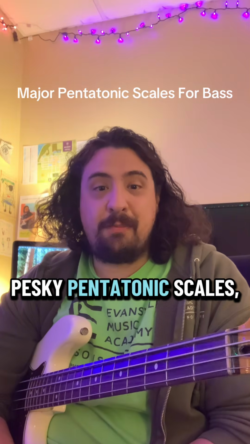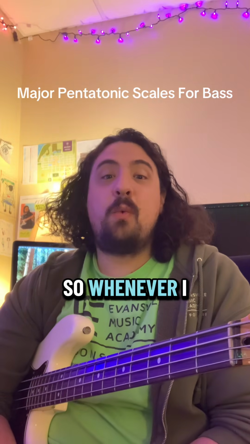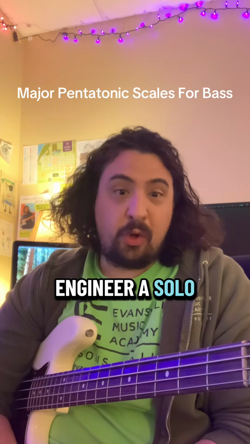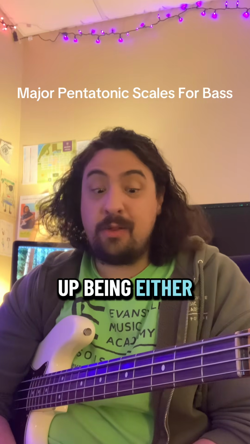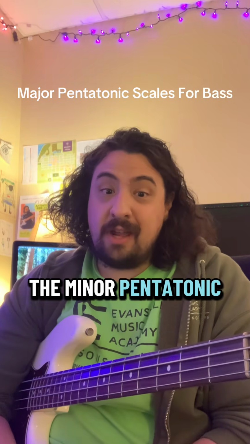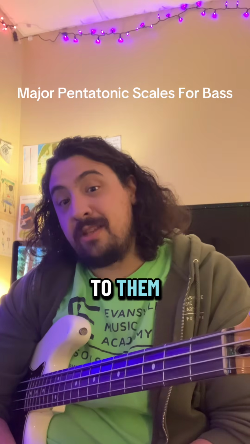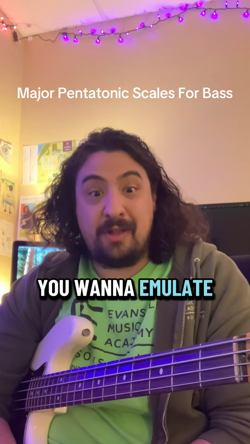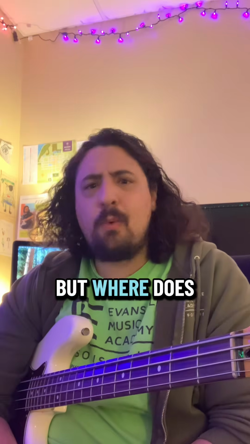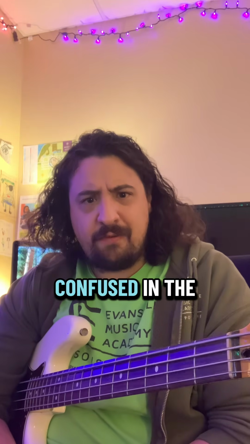Let's tackle those pesky pentatonic scales, huh? Whenever I have to reverse engineer a solo or a fill with one of my students, a lot of times it ends up being either the major or the minor pentatonic scale, and it's fun to explain that to them once they finally realize that more than half the stuff you want to emulate comes down to this scale. But where does it come from? That's where a lot of people kind of get confused in the first place.